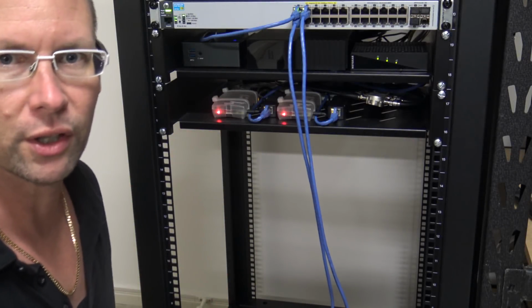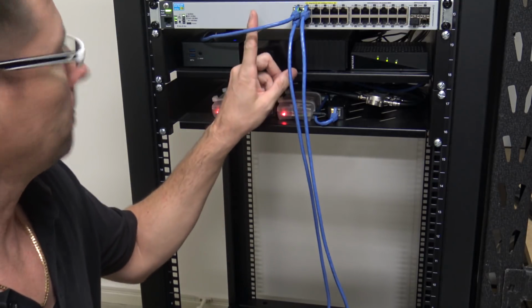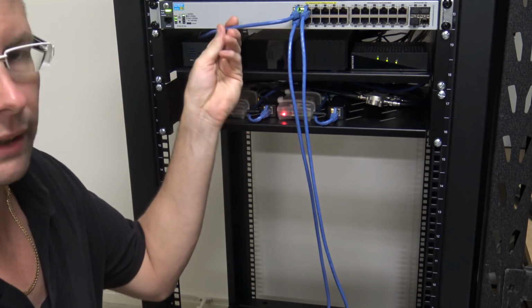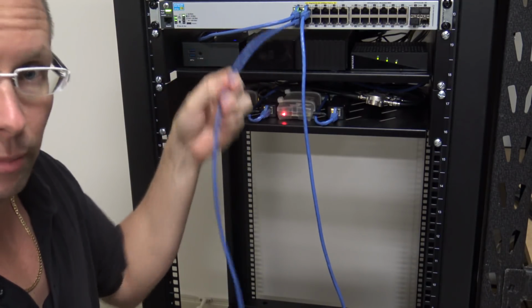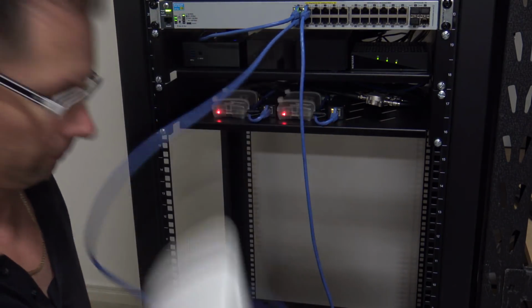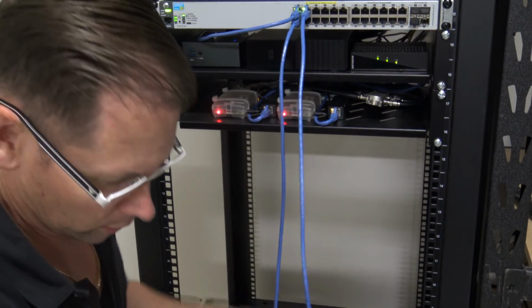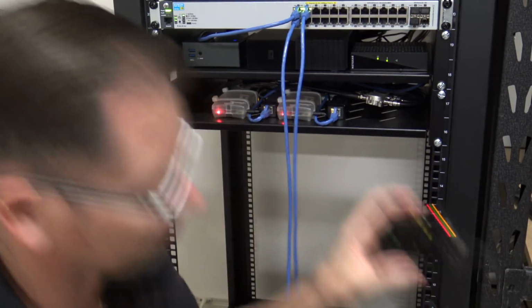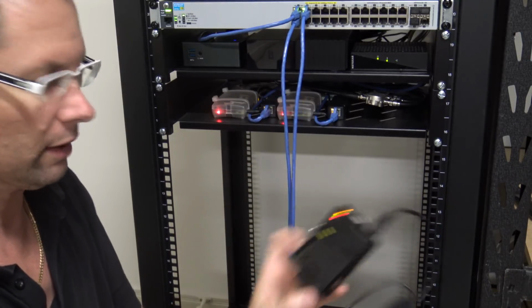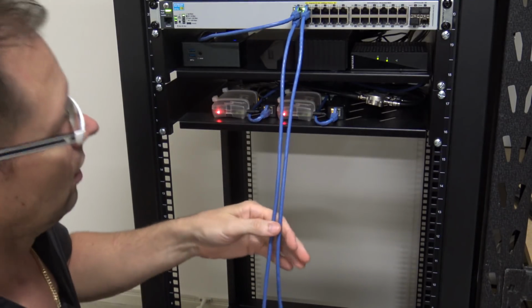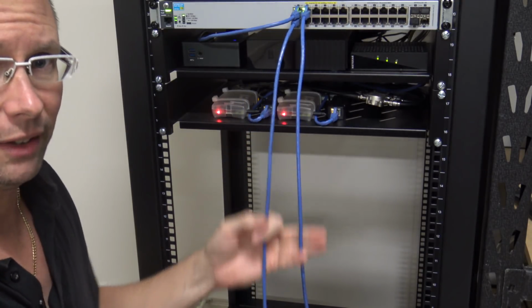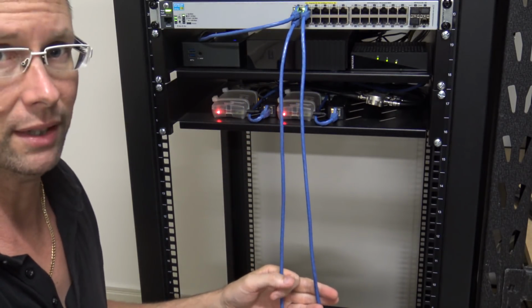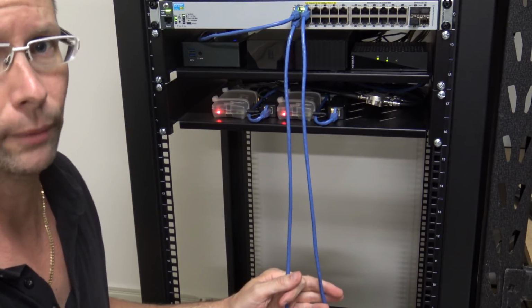Just so you can visualize what the setup is, I've got an HP switch here with just a link going into my core network so we can access all this. And in one of the ports I've got an access point, and in the other port I've got just a Raspberry Pi. What I'm going to monitor is the switch, the access point, and then I'm going to show you how to set up SNMPD on the Raspberry Pi so we can monitor that too.